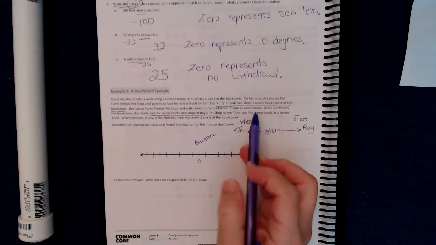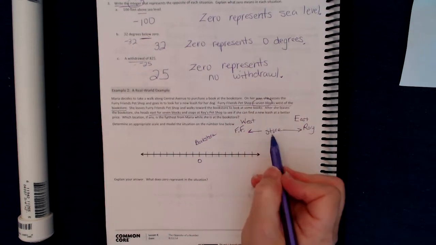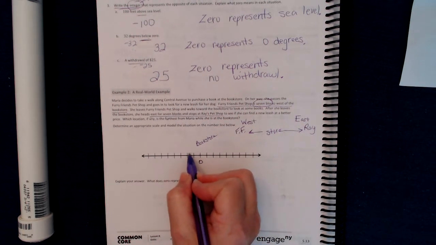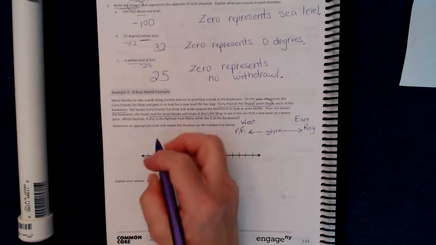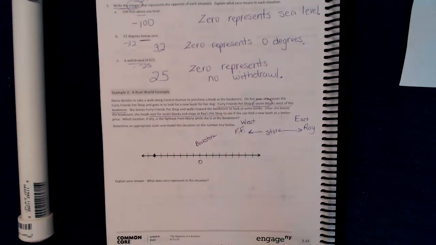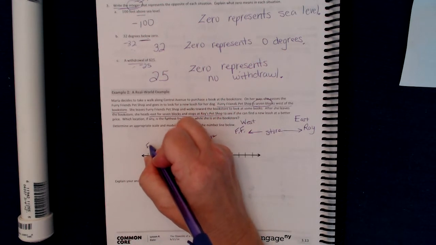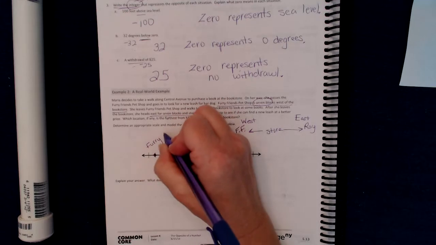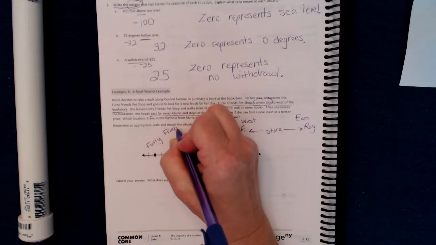It said that Furry Friends was 7 blocks west. So I'm going to count 7 places: 1, 2, 3, 4, 5, 6, 7. And I'm going to put a dot right there, and I'm going to label that Furry Friends. That helps me understand this.